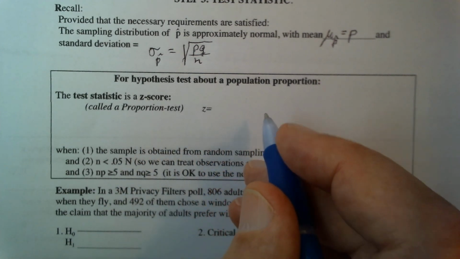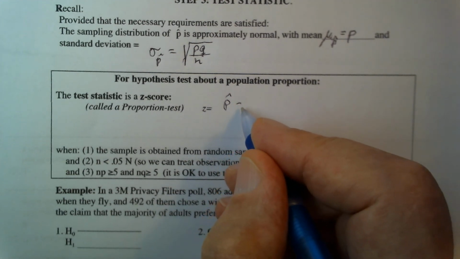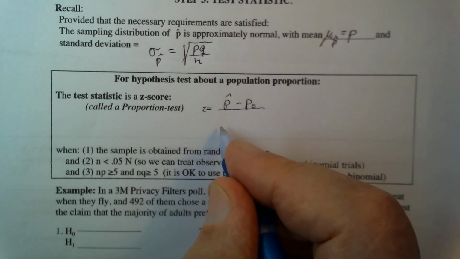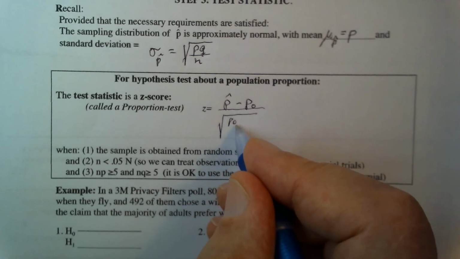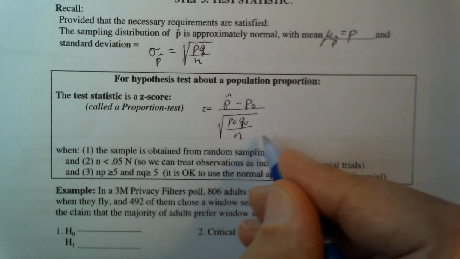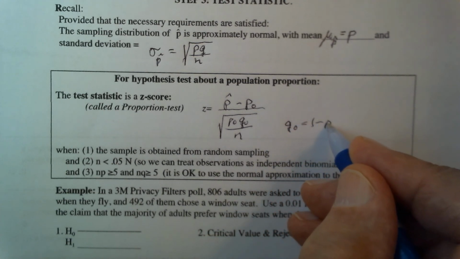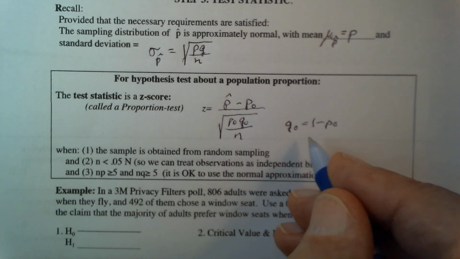And z is equal to p hat minus p sub 0, divided by the square root of p sub 0 q sub 0 divided by n, where q sub 0 is equal to 1 minus p sub 0. And p sub 0 is the value from the null hypothesis.